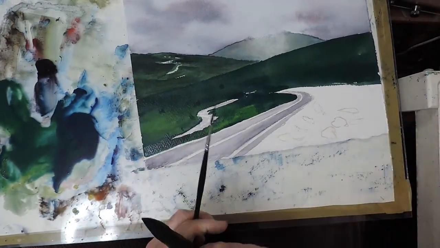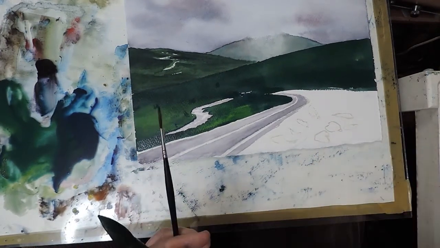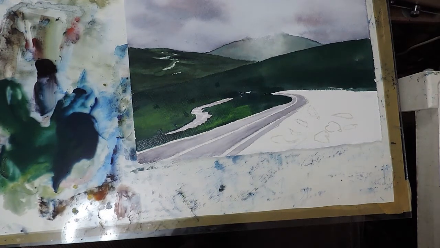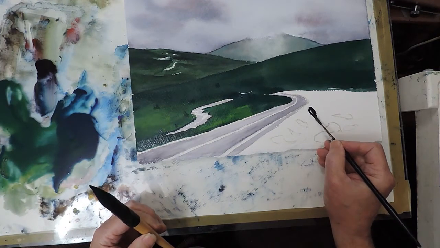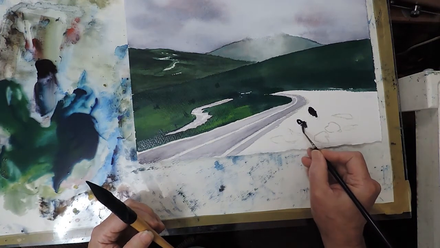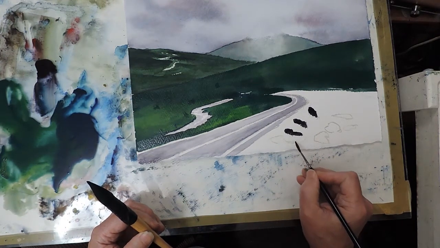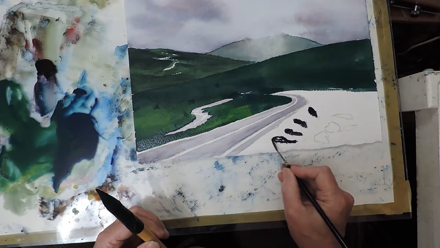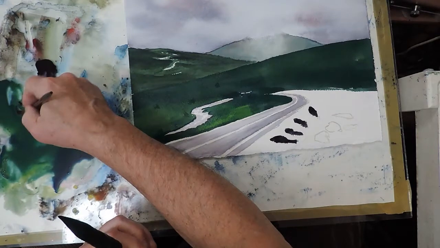Alright, so now I need to deal with this area in the front right hand corner, as it were, and just don't know whether this is the right thing to do or not. Let's put in the rocks first. Using neutral tint.